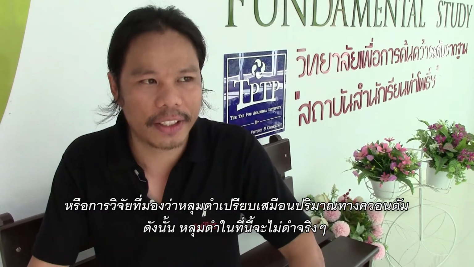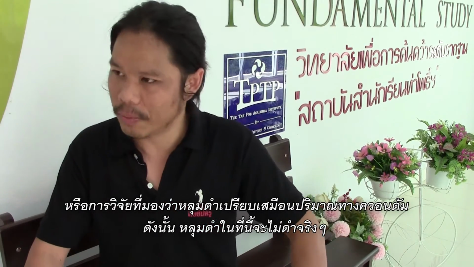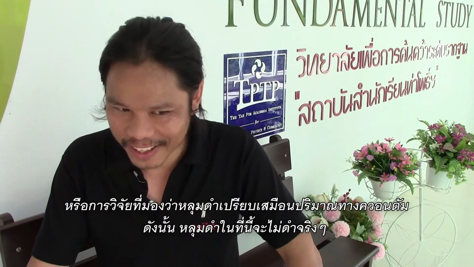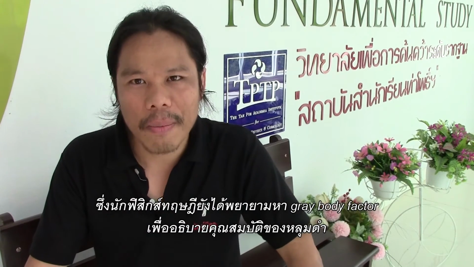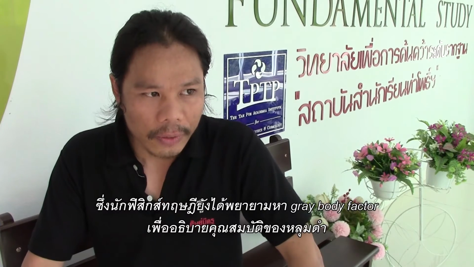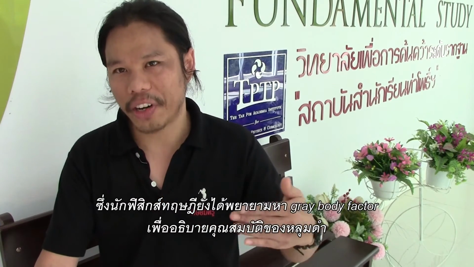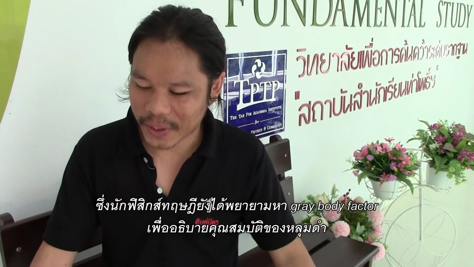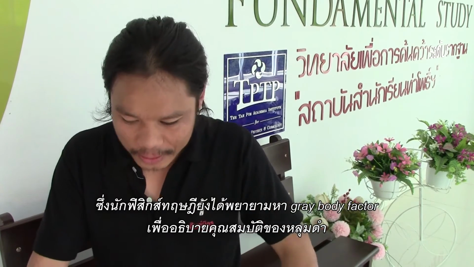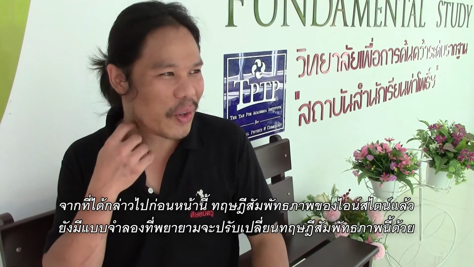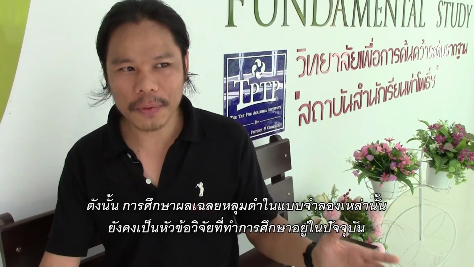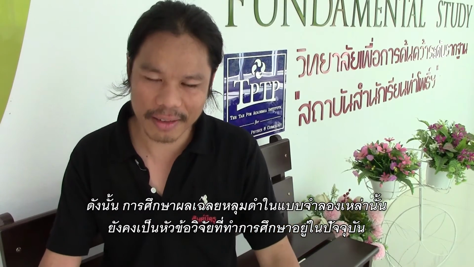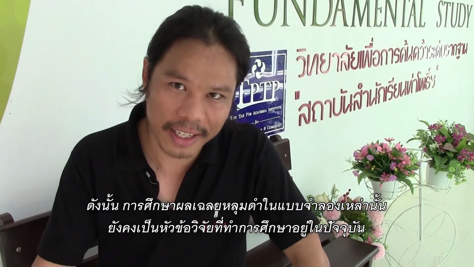Also, we can treat the black hole as a quantum object. So the black hole is not really black. They have some radiation from quantum effects. So some theoretical physicists try to find a gravity theory to describe the properties of the black hole. Also, as I said before, there is modified gravity, so trying to find black hole solutions in modified gravity theory is one of the research areas.